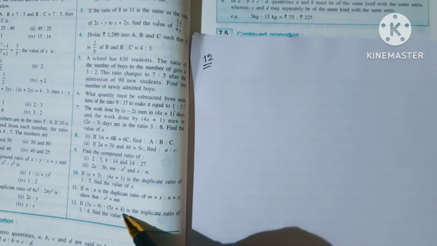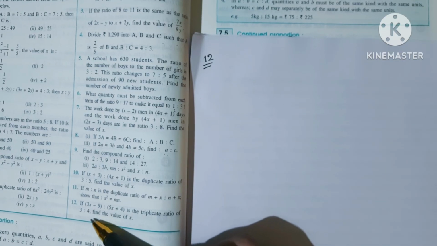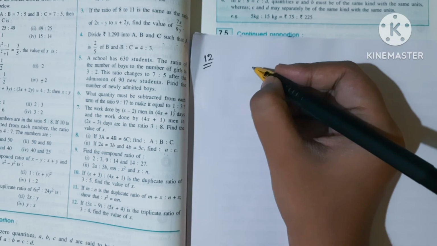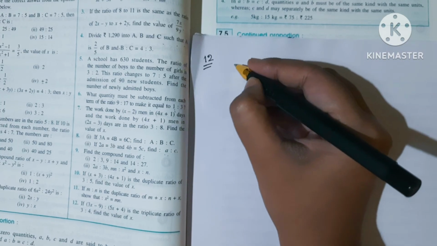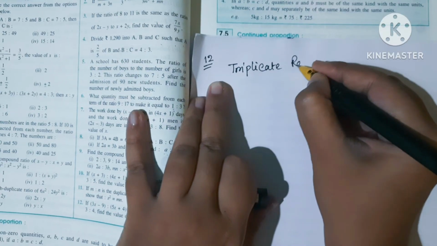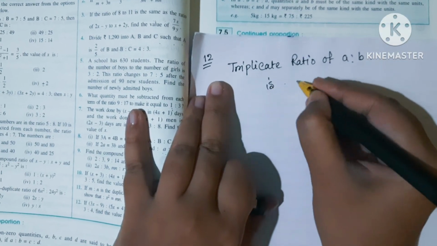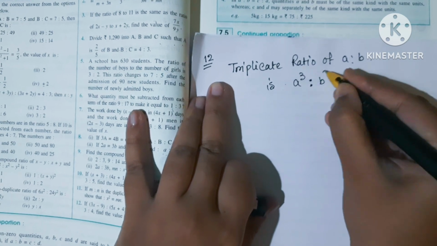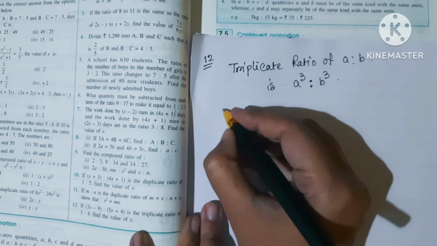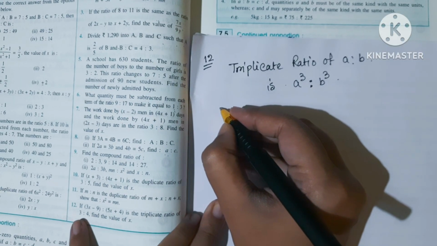3x minus 9 is to 5x plus 4 is the triplicate ratio of 3 is to 4. So what do you mean by triplicate ratio? Triplicate ratio means you have to cube each of the terms. That means the triplicate ratio of a is to b is a cube is to b cube. So first you have to find out the triplicate ratio of 3 is to 4.